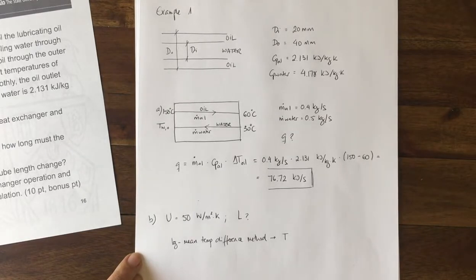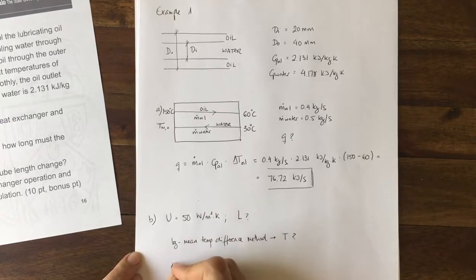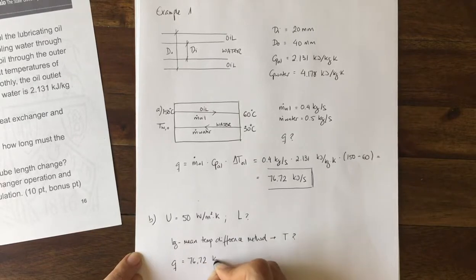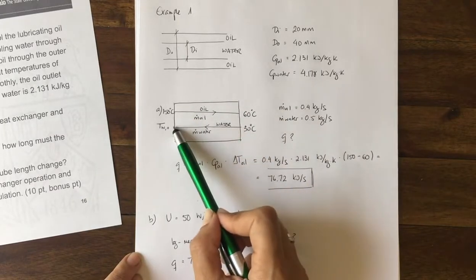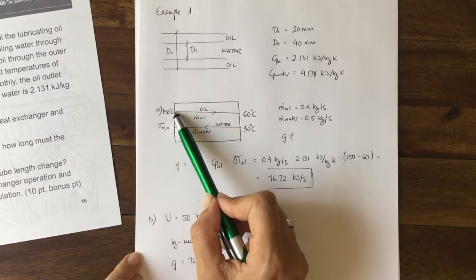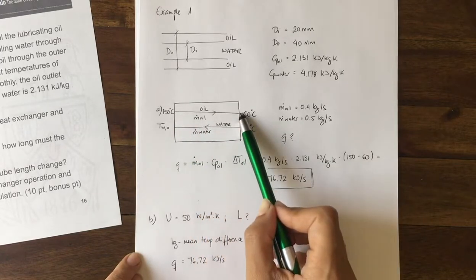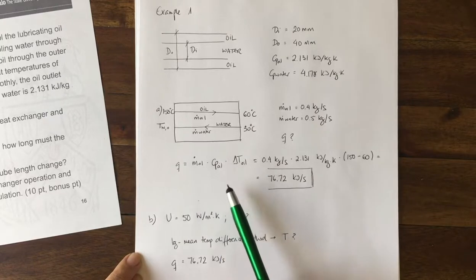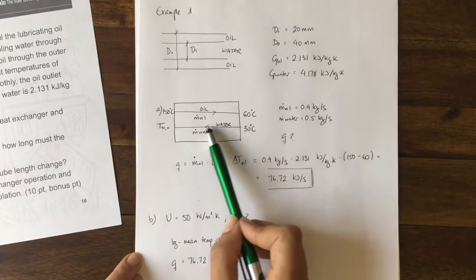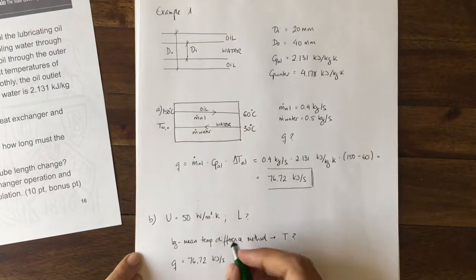But we know how to calculate it because we know that the heat rate is equal to 76.72 kilojoules per second, and the heat that is being absorbed by the water is the same heat that is being released by the oil. So this heat here must be equal to the heat being absorbed by the water.